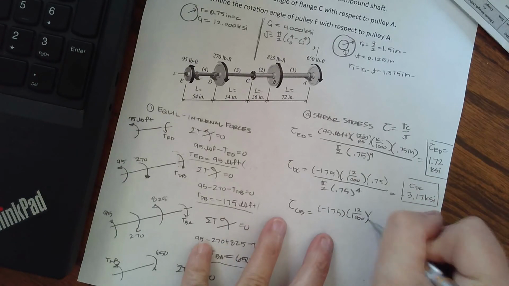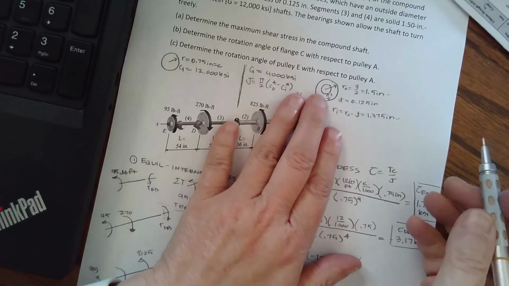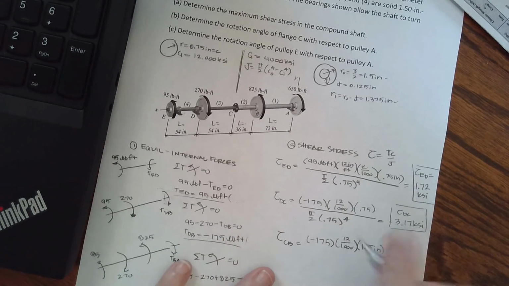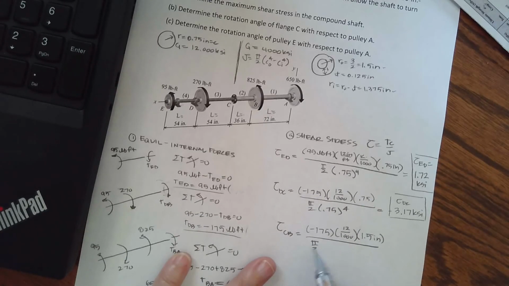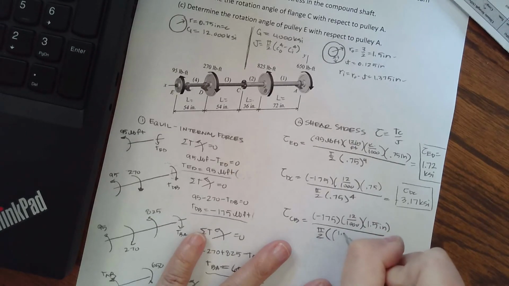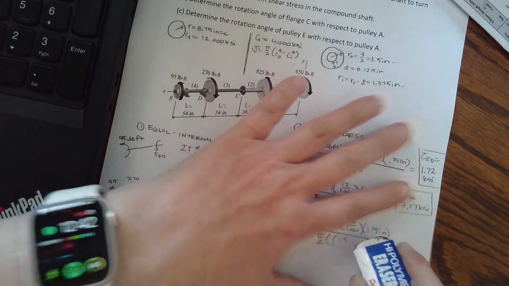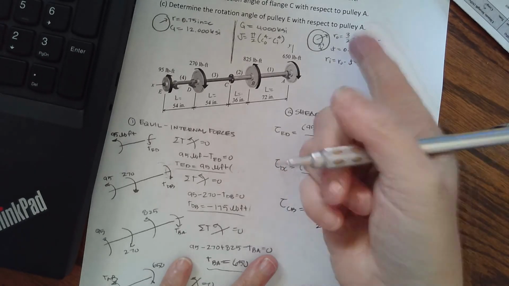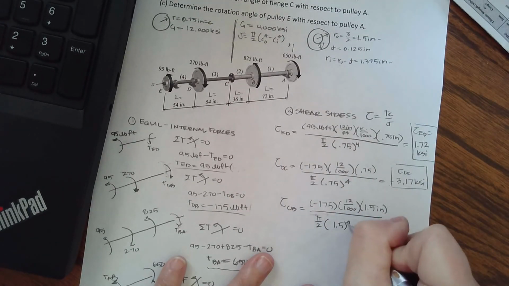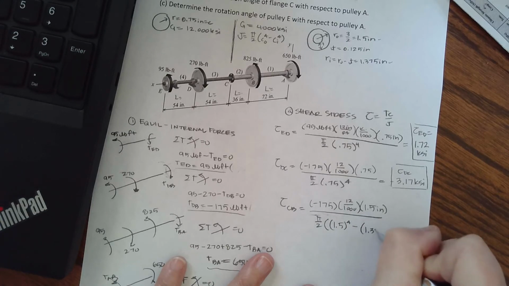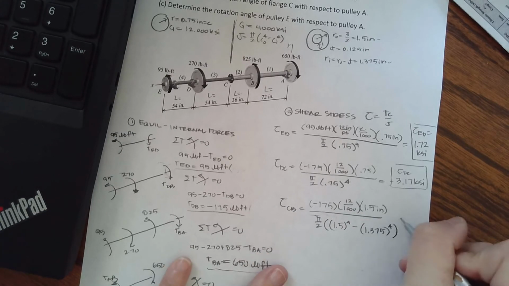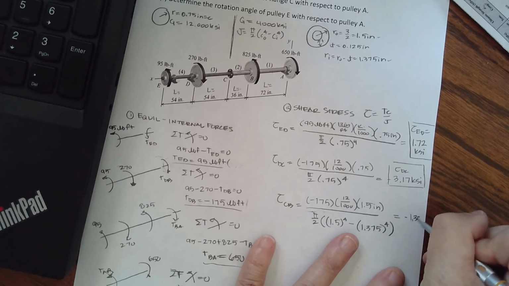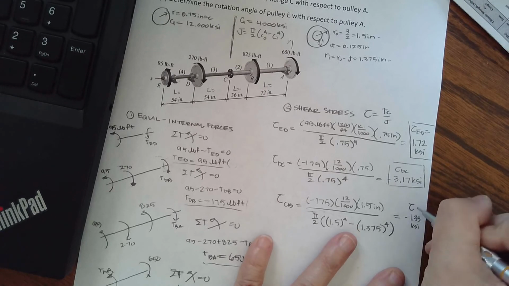This time we have a different geometry, so the maximum occurs on the outside edge, 1.5 inches, divided by pi over 2, and then I have my outside radius 1.5 to the fourth minus my inside, 1.375 to the fourth. If I multiply this out correctly, I get negative 1.35 KSI. So that's my shear stress from C to B.